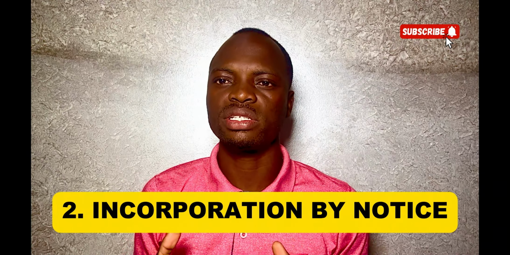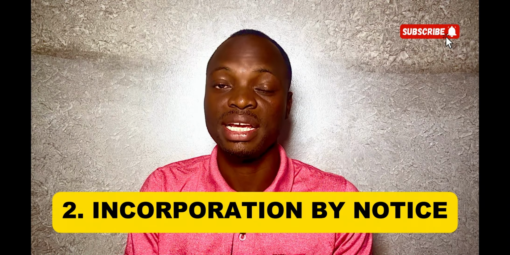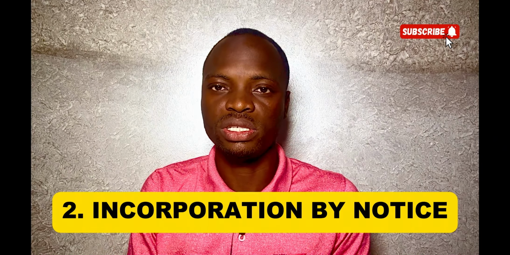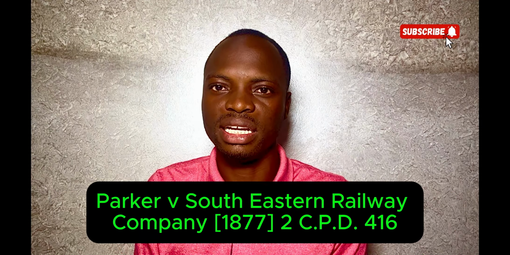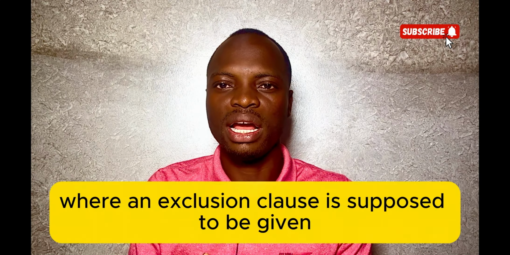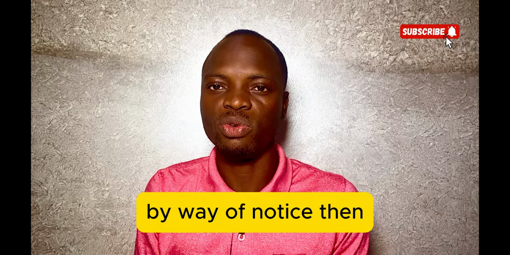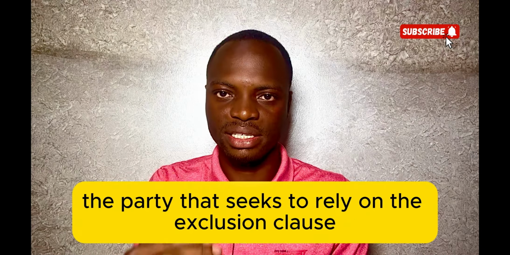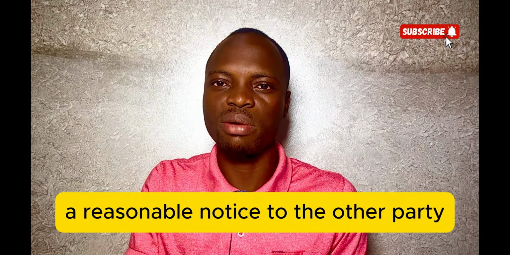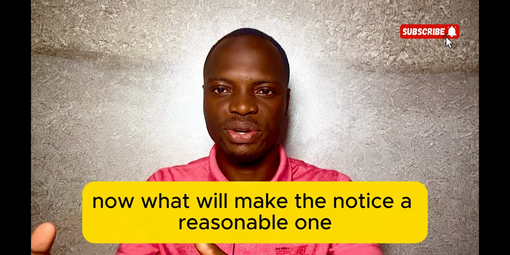Another way by which an exclusion clause or an exemption clause or even a limitation clause in a standard form contract can be incorporated into the contract is by way of notice. Now, the law, as stated in the case of Parker versus Southeastern Railways, states that where an exclusion clause is supposed to be incorporated by way of notice, then the party that seeks to rely on the exclusion clause must make sure that he had given a reasonable notice to the other party of the exclusion clause. Now, what will make the notice a reasonable one?